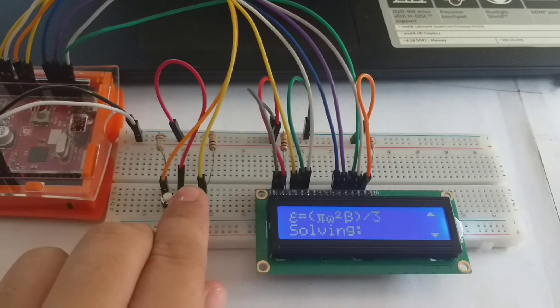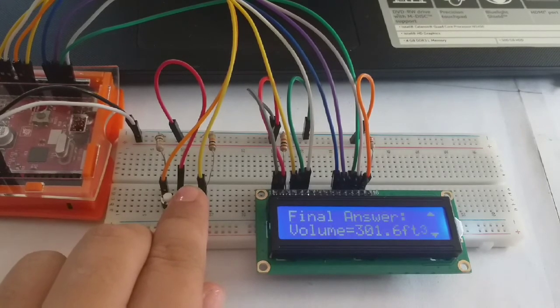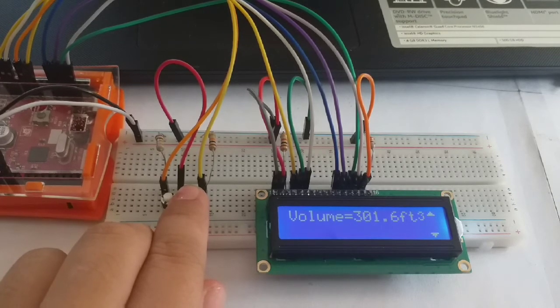So for the solving, by pressing the scroll down button, we arrive at the final answer, which is the volume of the cone is equal to 301.6 cubic feet. So if pressed again, it will return to lines number 1 and 2 here.